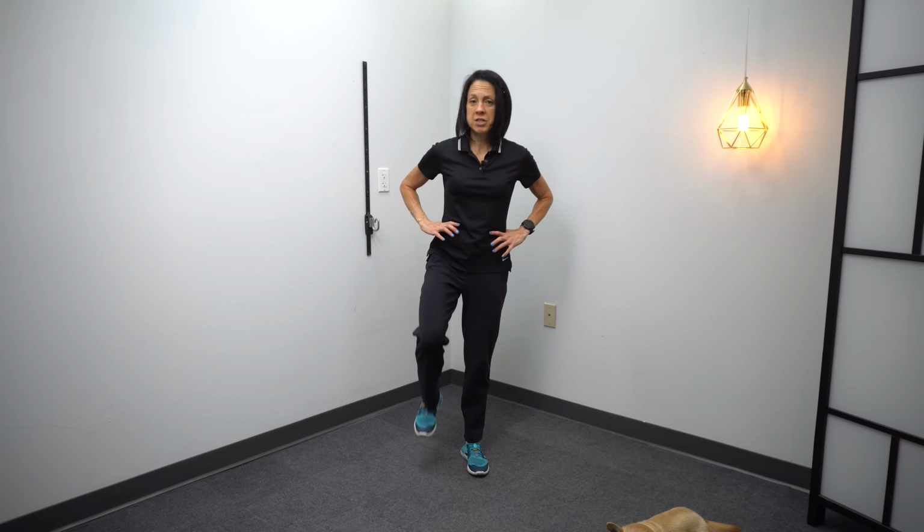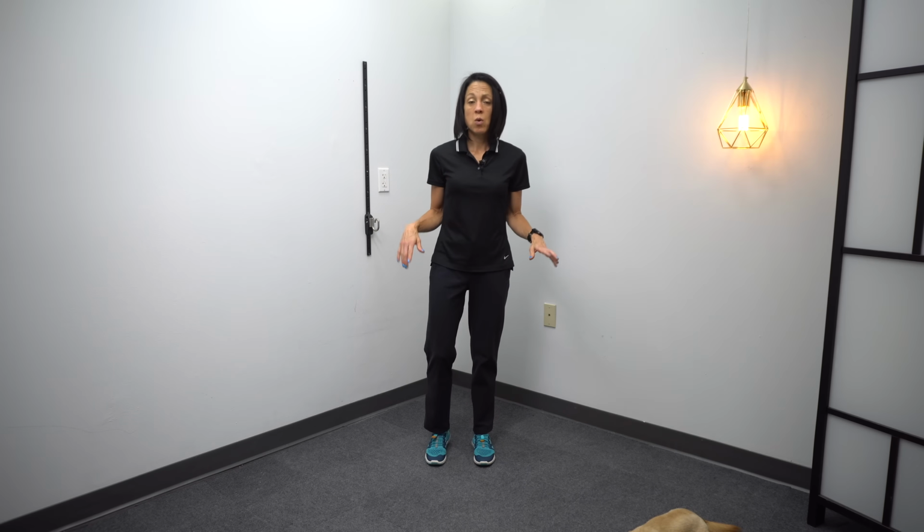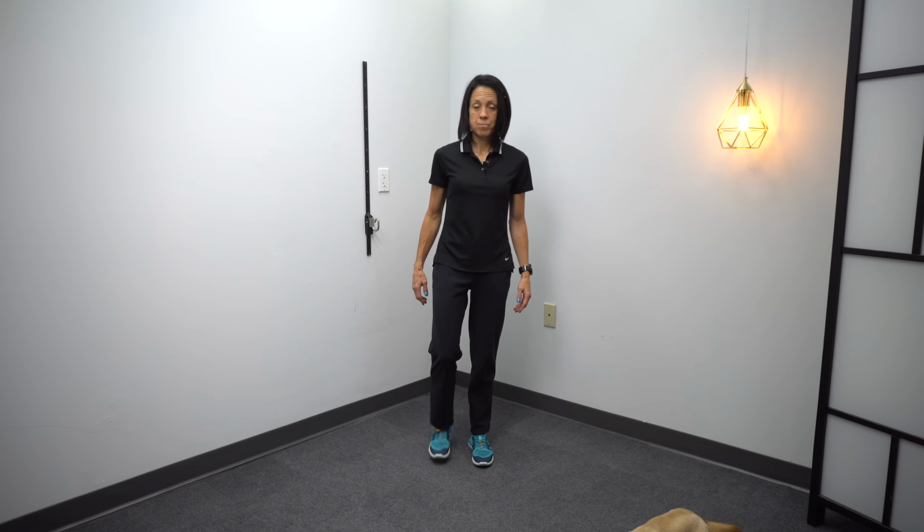And then once you feel like you're pretty good at that, then you're just going to march. I know, seems pretty easy, but we've got to get the foundation down first. And this is probably the easiest way to work on that weight shift and unloading. So those two activities would be the foundation. One of those, either just heel lifts or knee lifts. All right, that would be the first one.